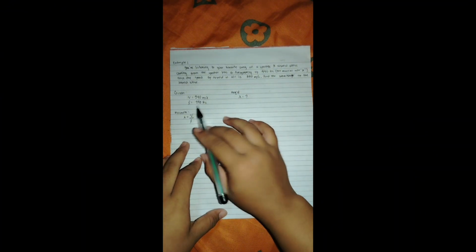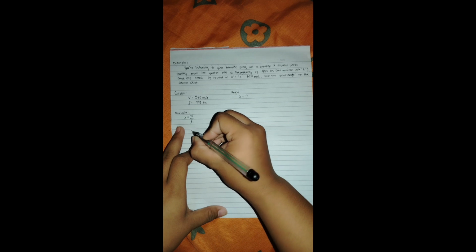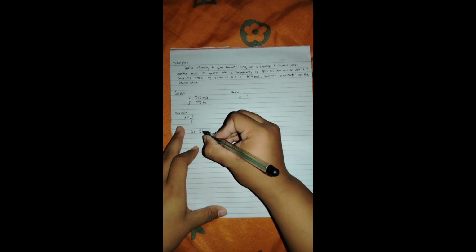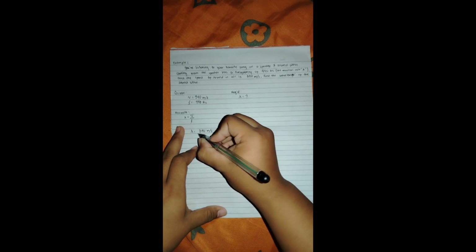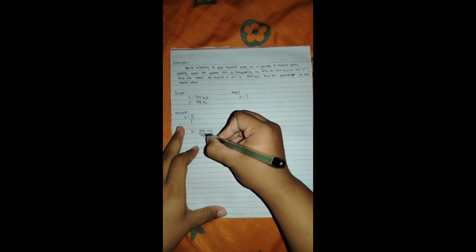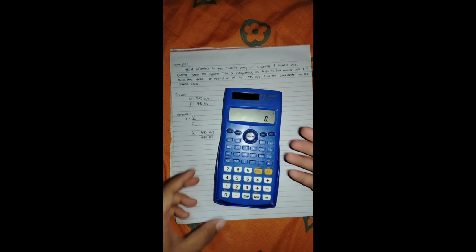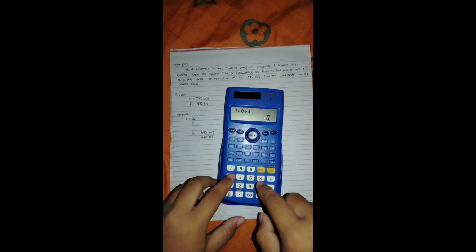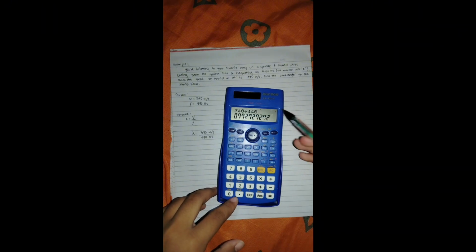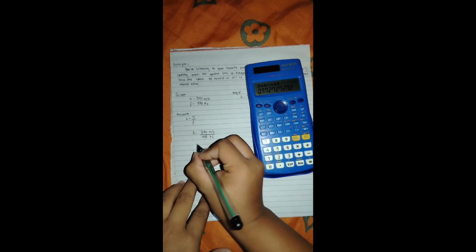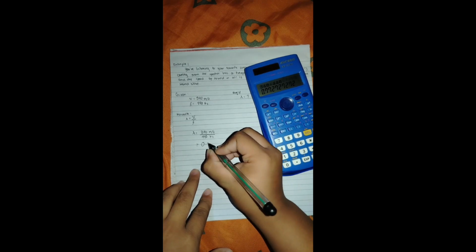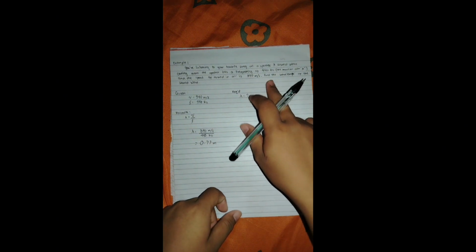So we just write it down: 340 meters per second over 440 Hz. We will use a calculator for the answer. 340 divided by 440 is equal to 0.77. We will use the nearest hundredths. The answer is 0.77 meters for the first example.